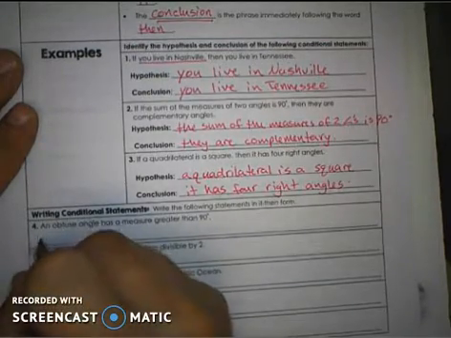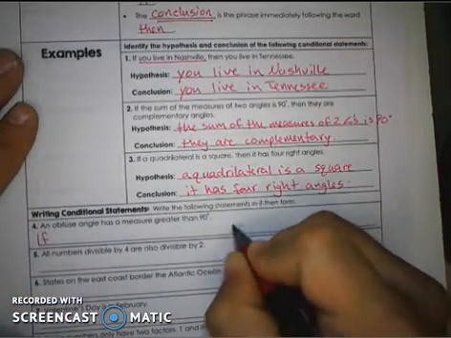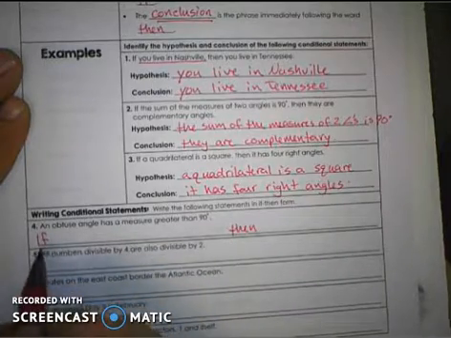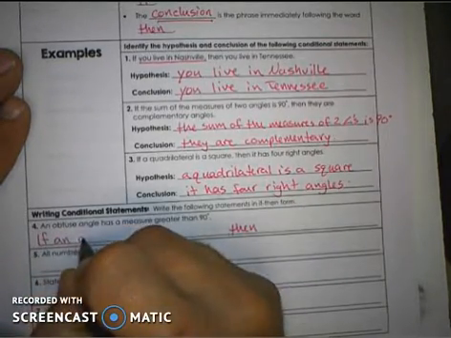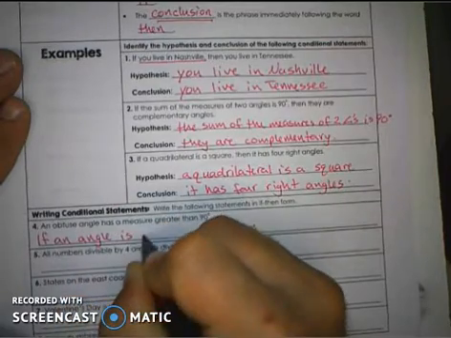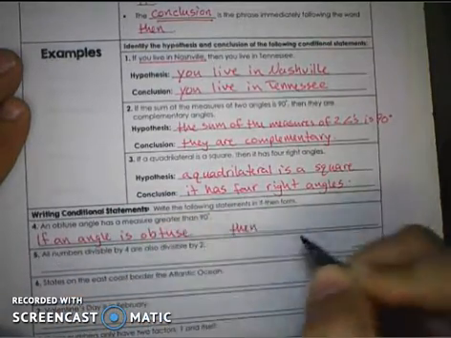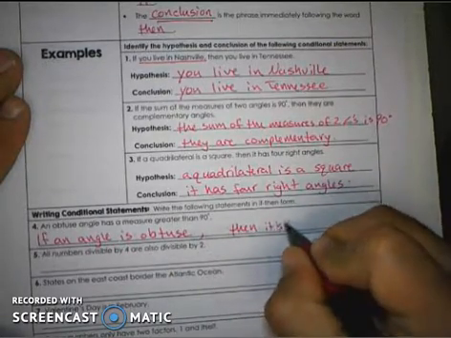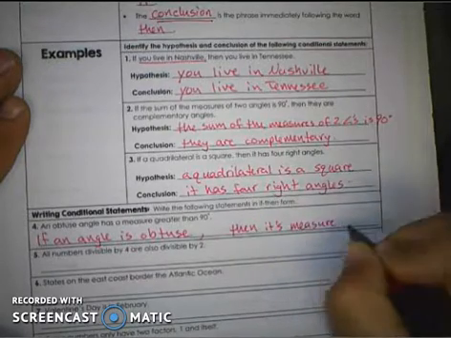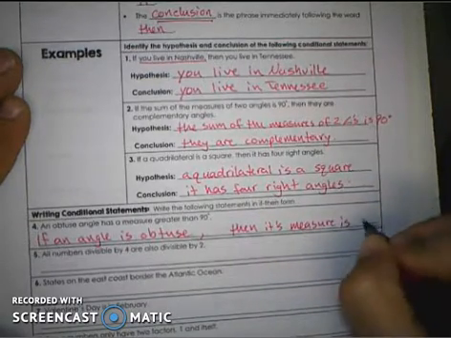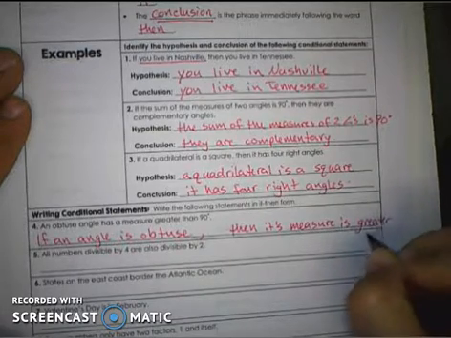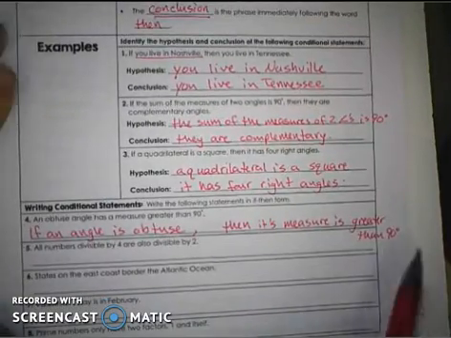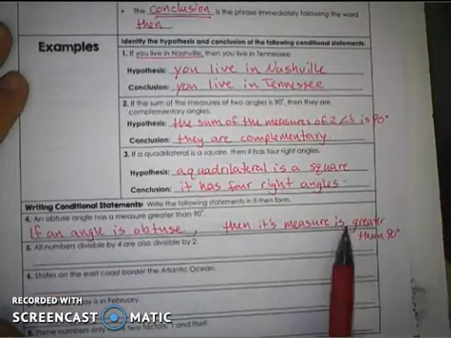So we need to rewrite it in if-then form. Okay, so I'm going to say, if an angle is obtuse, comma, then its measure is greater than 90 degrees. And I kind of ran out of room. That's okay. If an angle is obtuse, then its measure is greater than 90.